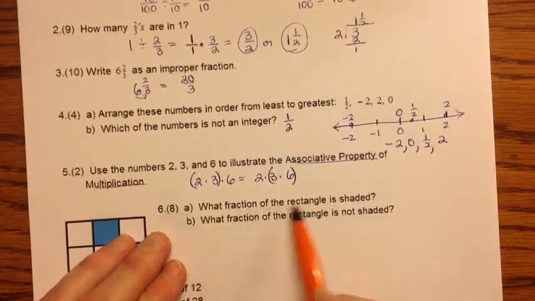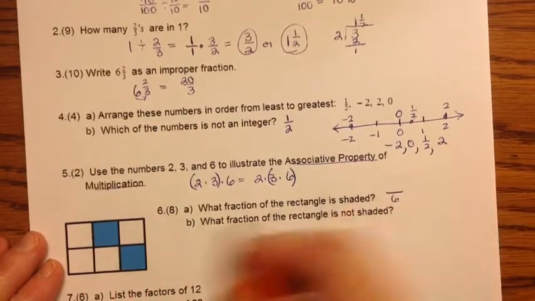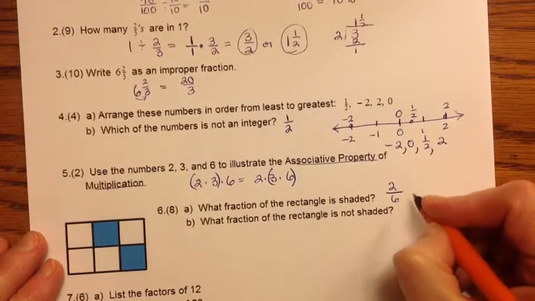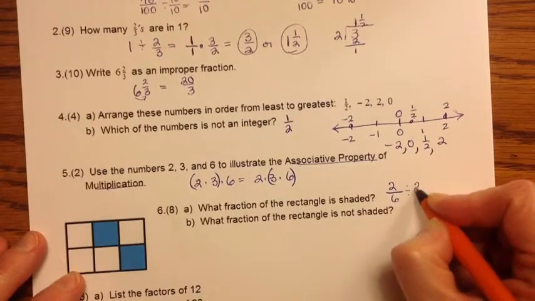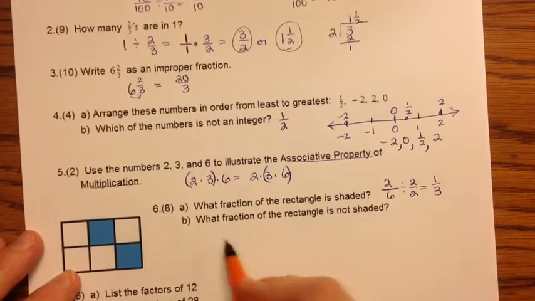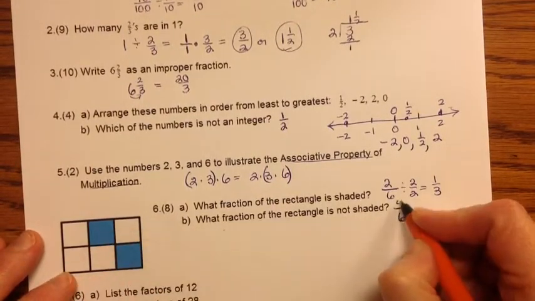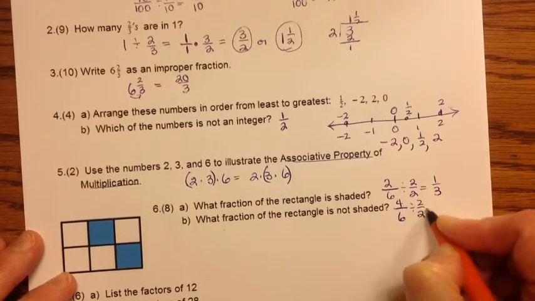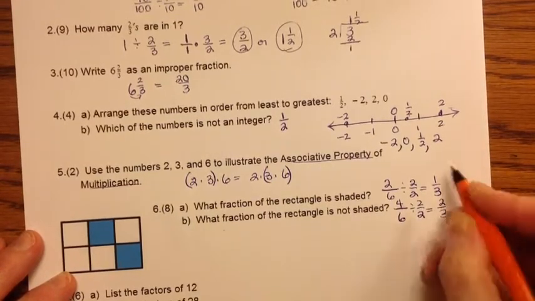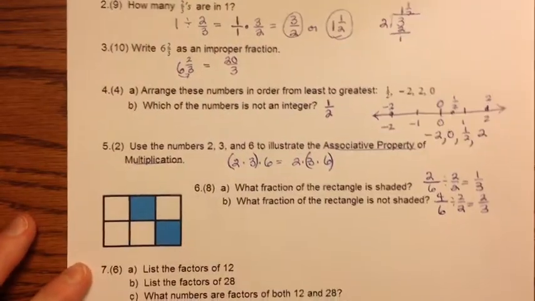Number 6, what fraction of the rectangle is shaded? Well, notice there's 6 sections, and 2 of them are shaded. And so we will divide by 2 over 2, and we get 1/3. So what fraction is not shaded of the 6 sections? The 4 that are not shaded, divide by 2 over 2, and we get 2/3. And the 1/3 plus the 2/3 give us 3/3, which is the entire rectangle that we had to start with.